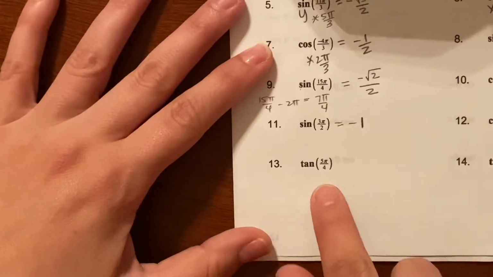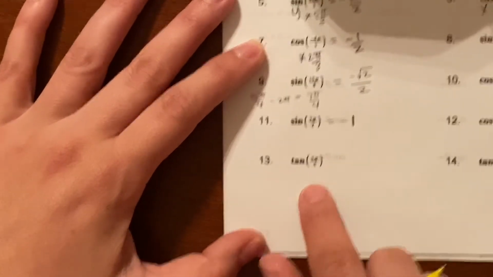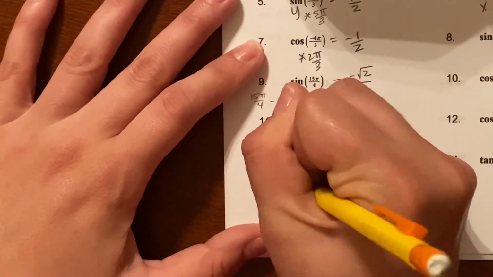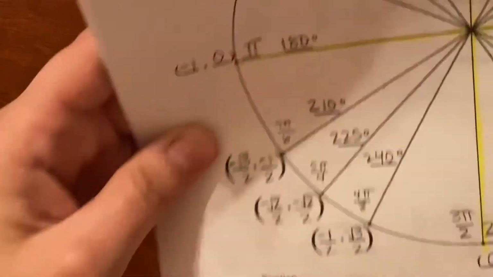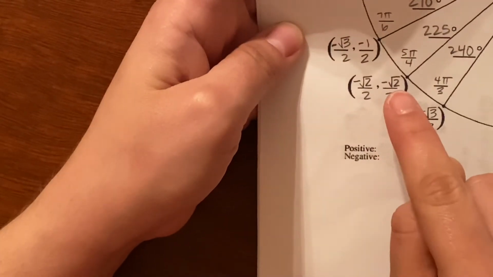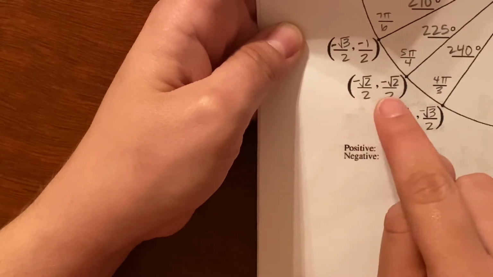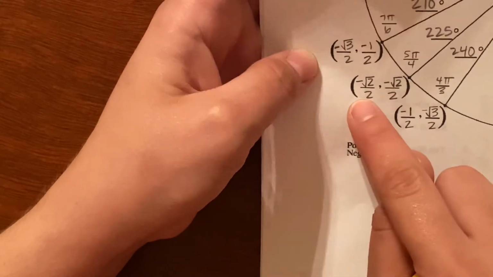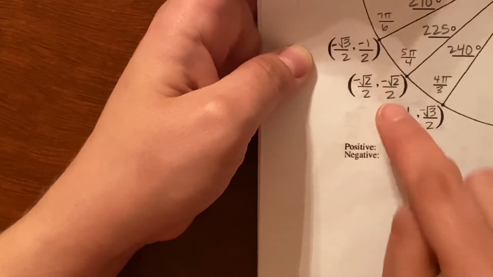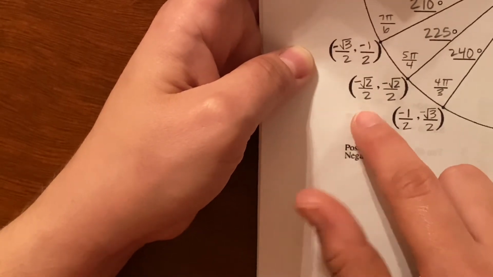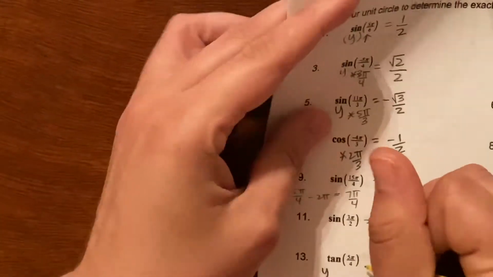Okay, let's look at some sister tangents. So remember, tangent is y over x. So let's go to 5 pi over 4. That's here. If I do y divided by x, now this seems really stressful and crazy, but when you divide something by itself, when you do negative root 2 over 2 over negative root 2 over 2, well, that's just 1, silly girls.